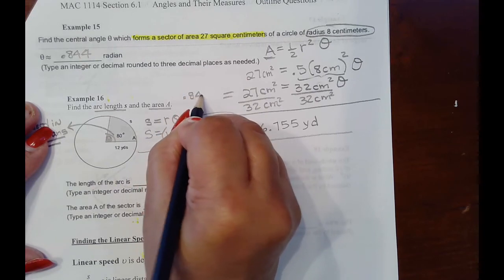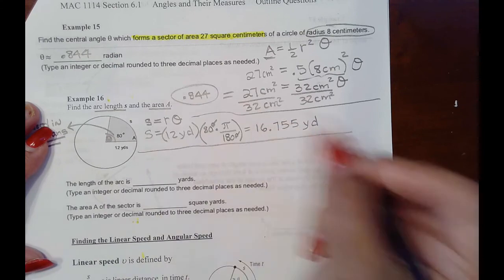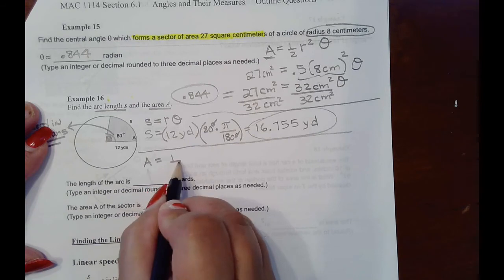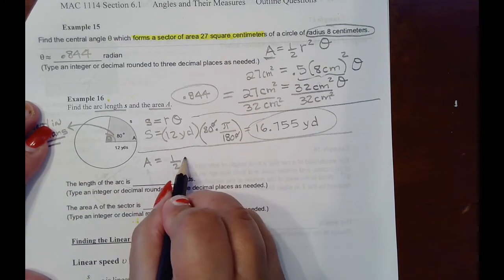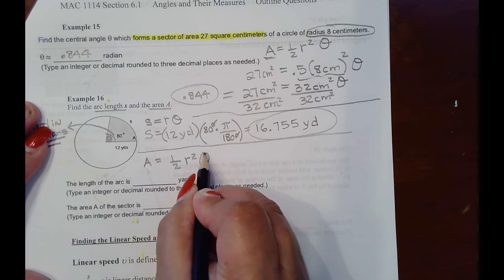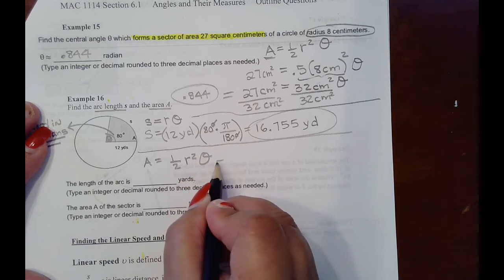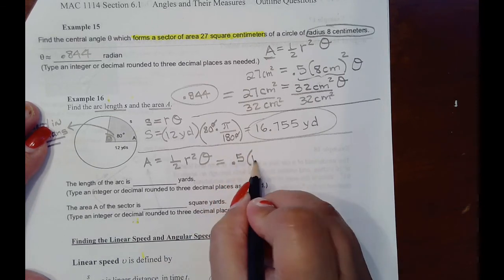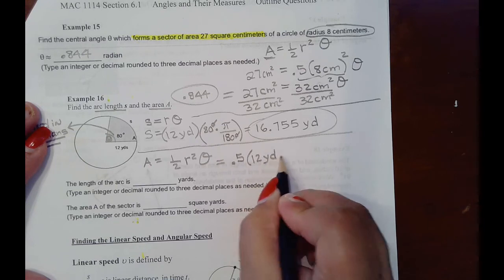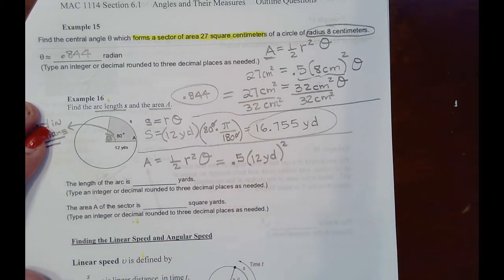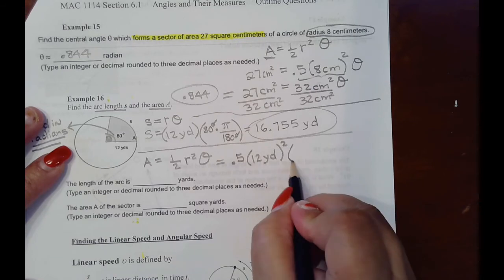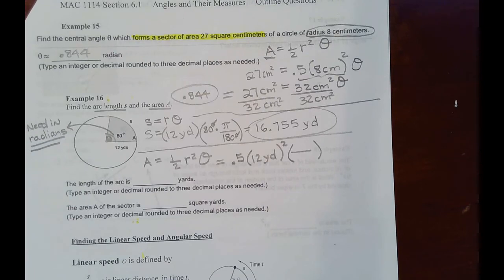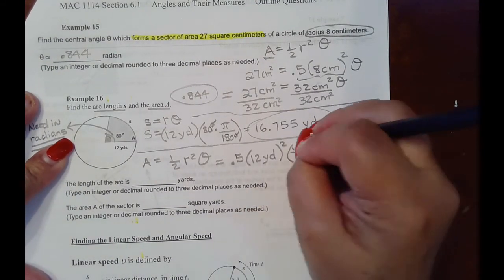Okay, you've also been asked to find the area of a sector. Okay, so area of a sector, formula for that is 1/2 r squared times theta, again must be in radians. So I'm going to use 0.5 for my 1/2. My r squared is that 12 that you're seeing there. So that 12 is going to get squared as well as the units that are with it. And then my theta, that theta converted into radians.